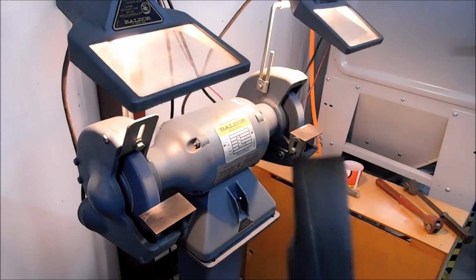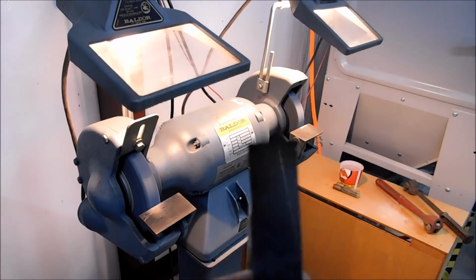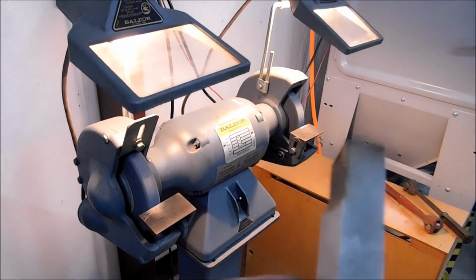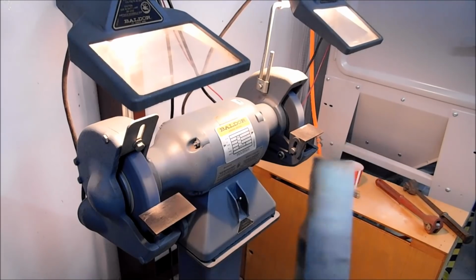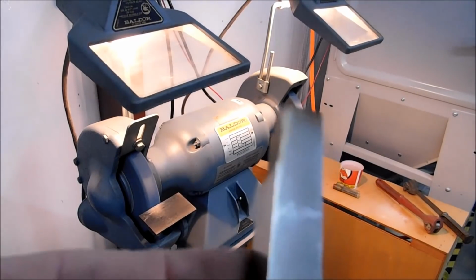I'm going to take this over to the bench and I'm going to lay out the profile on it that I want for the back of the cannon barrel with a Sharpie marker, believe it or not. And I am going to cut to the lines. And then we're going to go over and we're going to cut the end of the barrel with a hand ground tool. See how it looks.